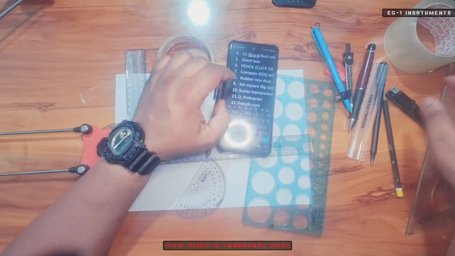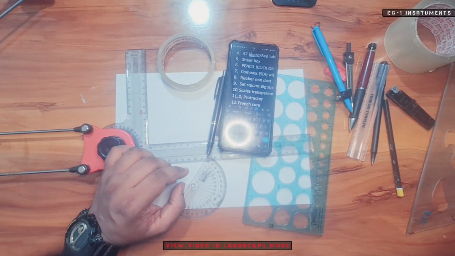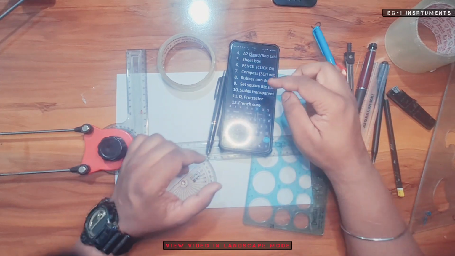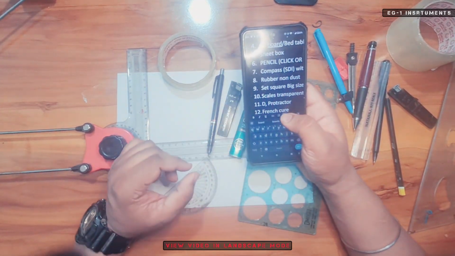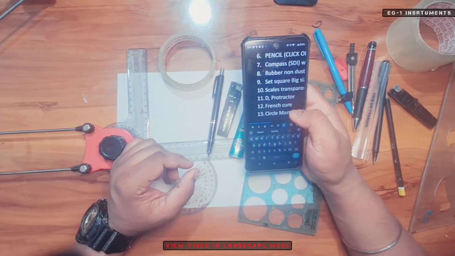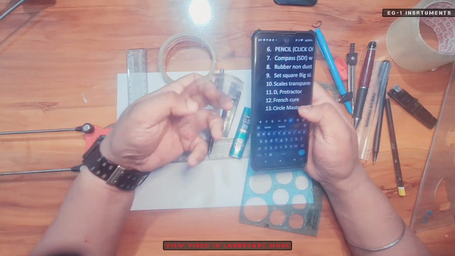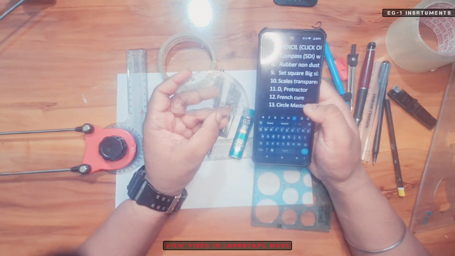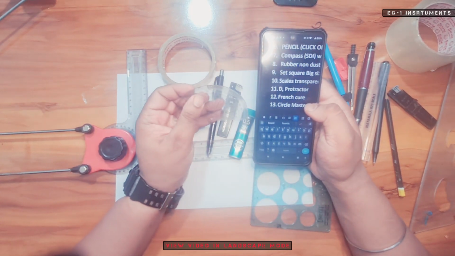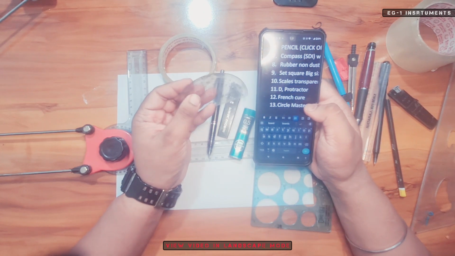And then the important thing is the D protector. In order to make angles, you need to have this. It's called a D, the protector.